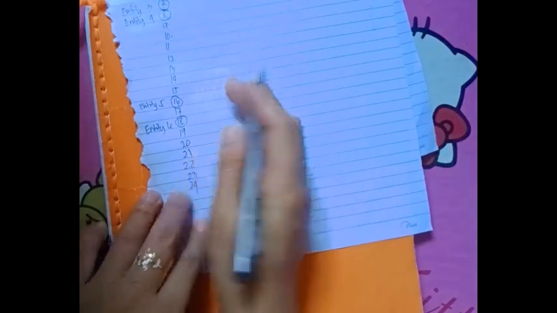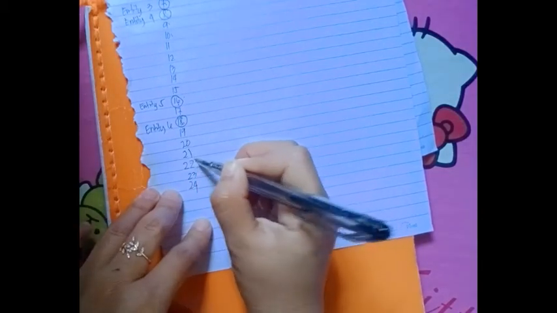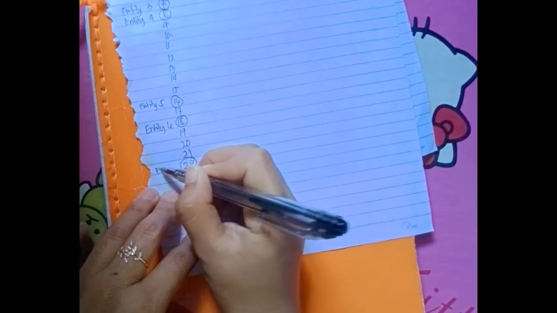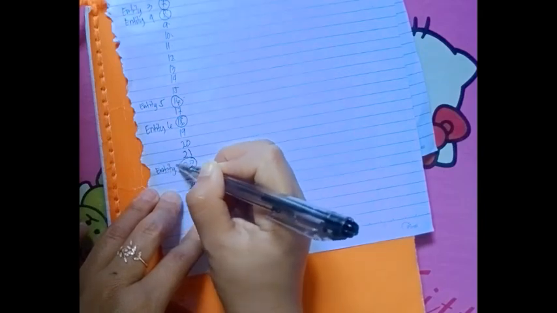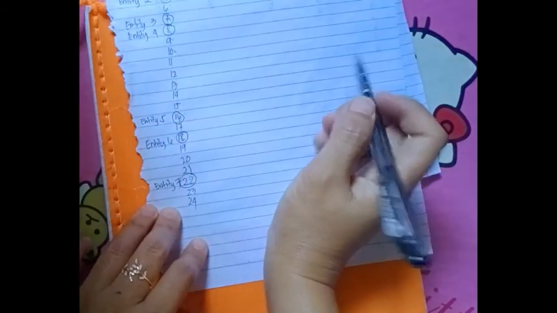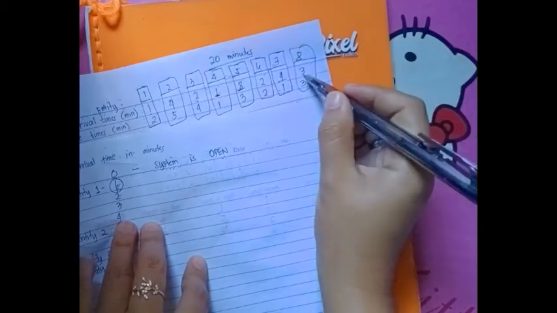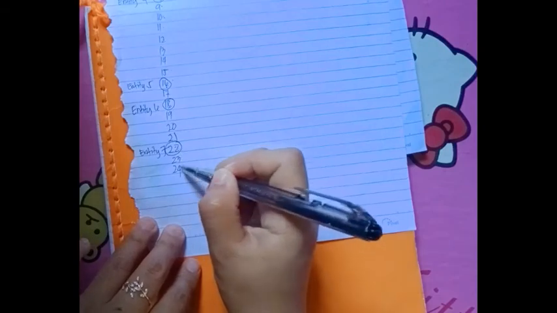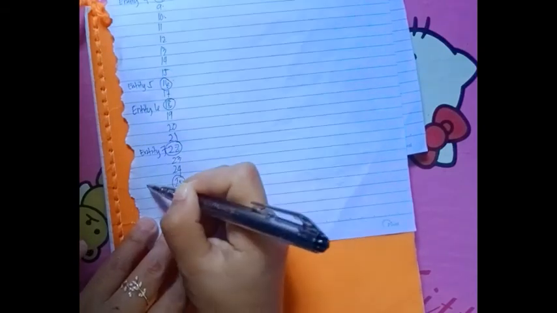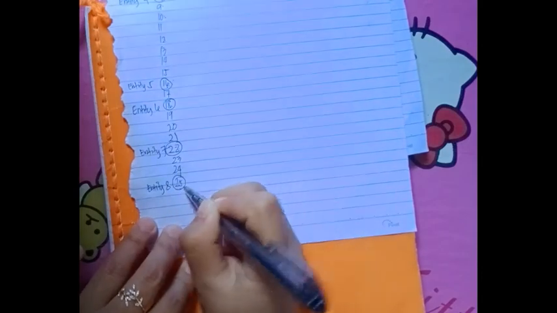Let's count 4 minutes from here. 1, 2, 3, 4. This is the arrival of entity 7, 22 minutes after the system opened. How about the last entity, 8? The inter-arrival is 3, so let's count 3 from here. 1, 2, 3. This is the arrival of entity 8, 25 minutes after the system opened.